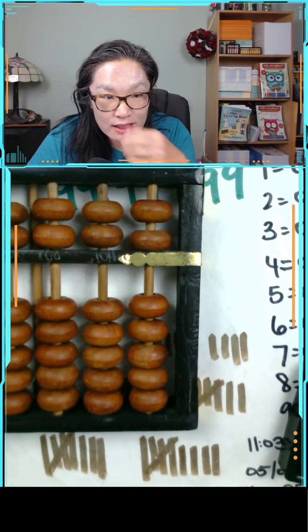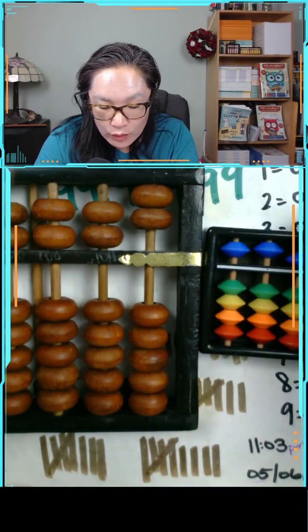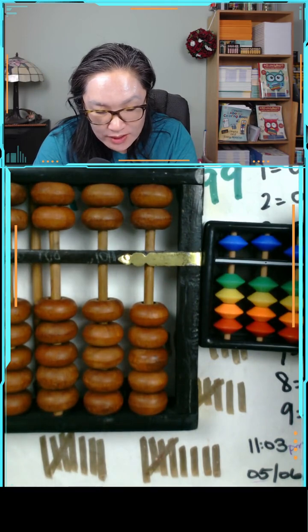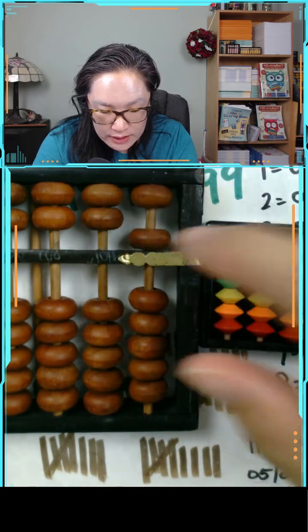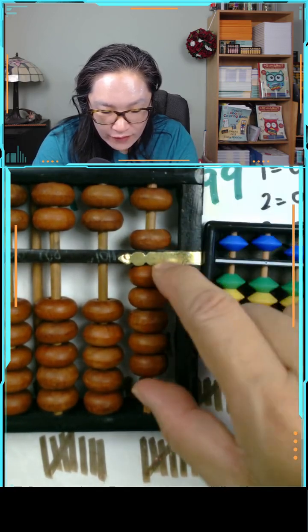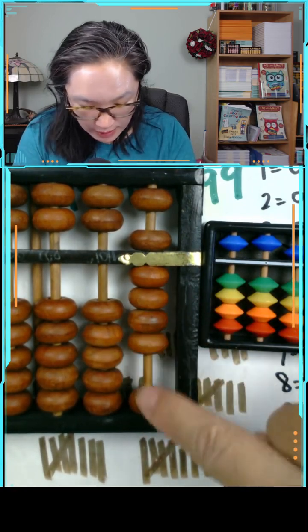Here is a Chinese abacus. Here it's 2 beads on the top and 5 beads on the bottom. So it works very similar to the Japanese abacus. So it's 1, 2, 3, 4, 5, and then 6. I'm sorry, 5. Because we have 5 here, we're going to trade that into up here. So we have 5, 6, 7, 8, 9, 10.